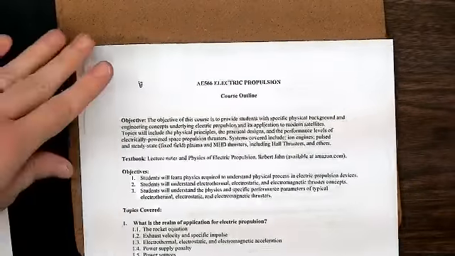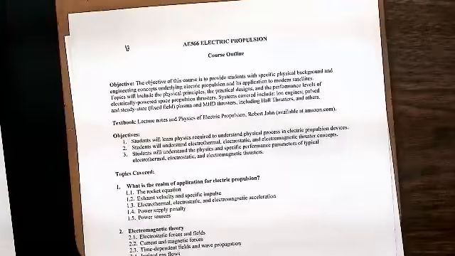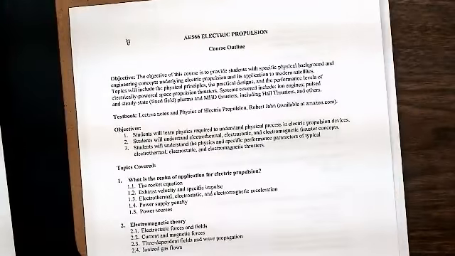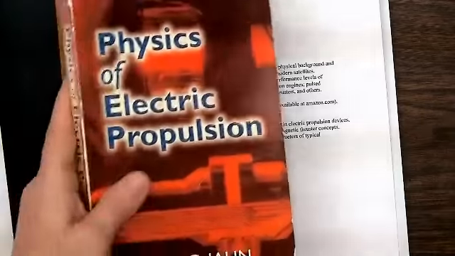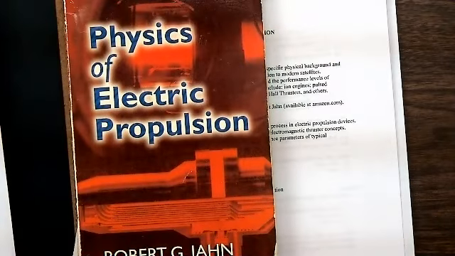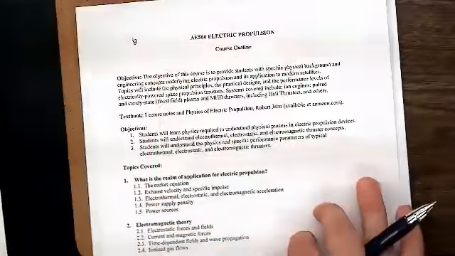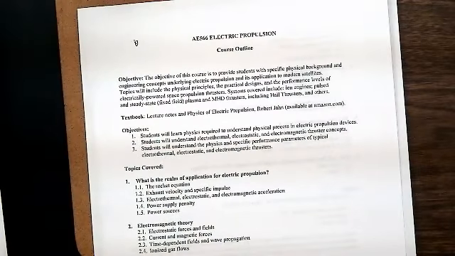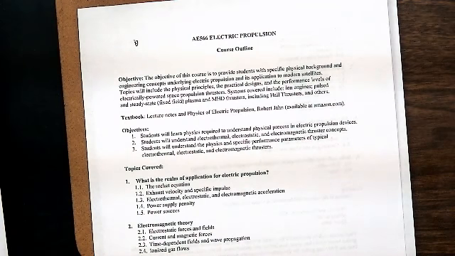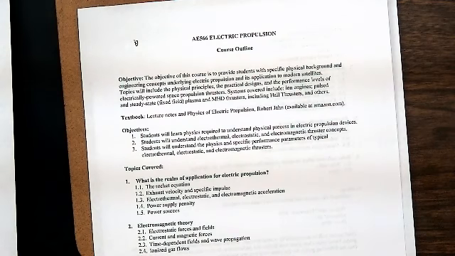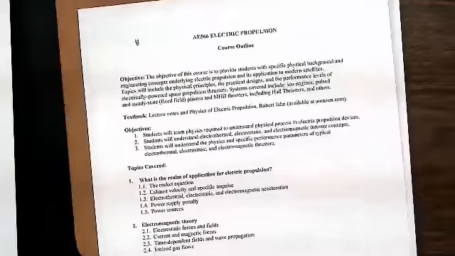On Canvas, and it gives basically the course description, the textbook, which is nice and cheap, from Dover. It's the first book on electric propulsion, and really the only one that stands up to the standard of time. Even newer books aren't as good as this one. So it's kind of a fun thing to have in your library.